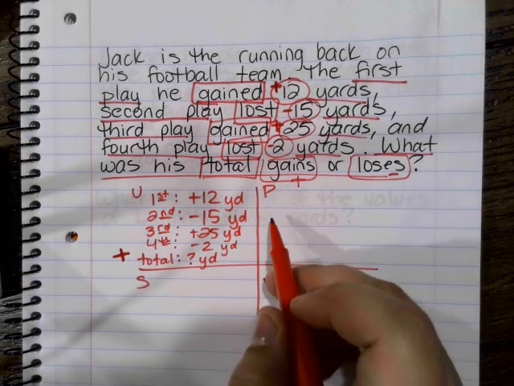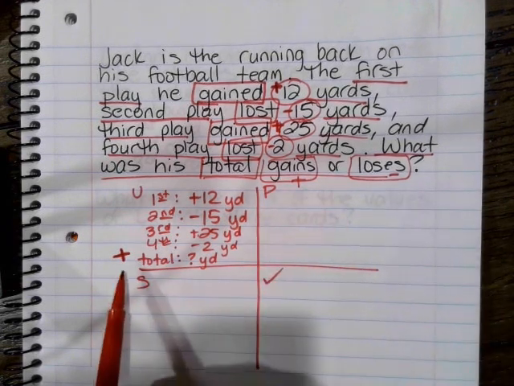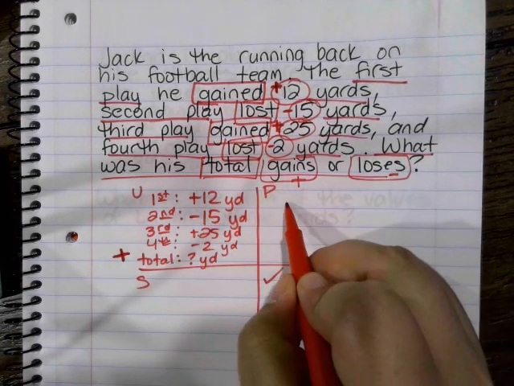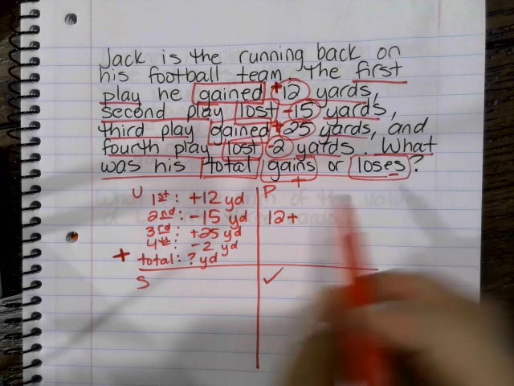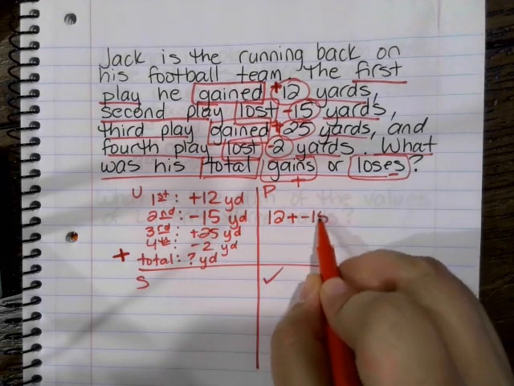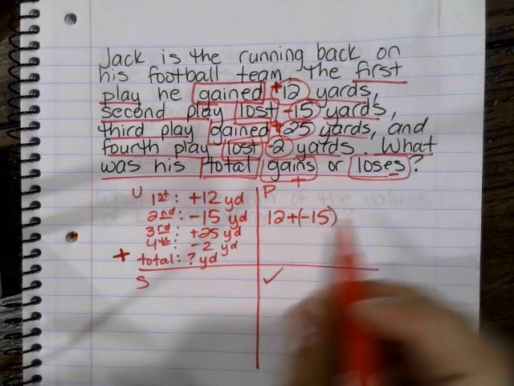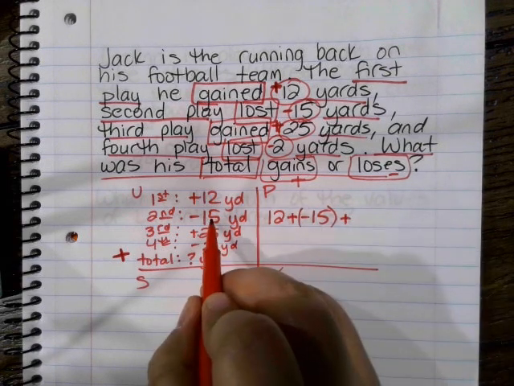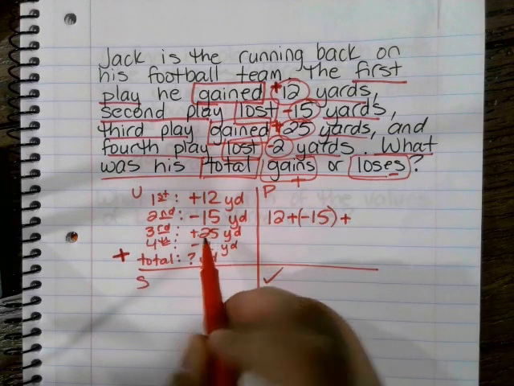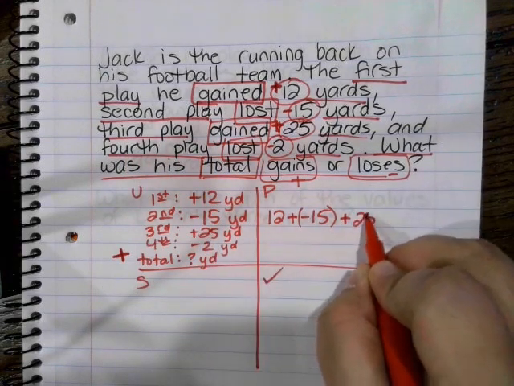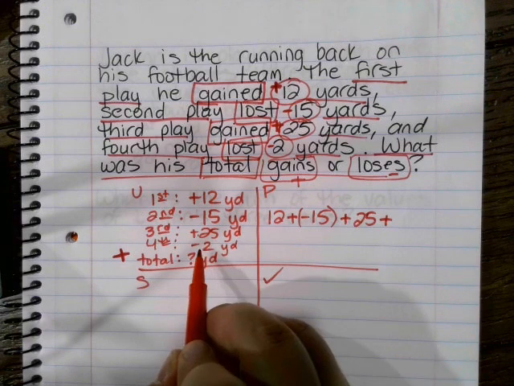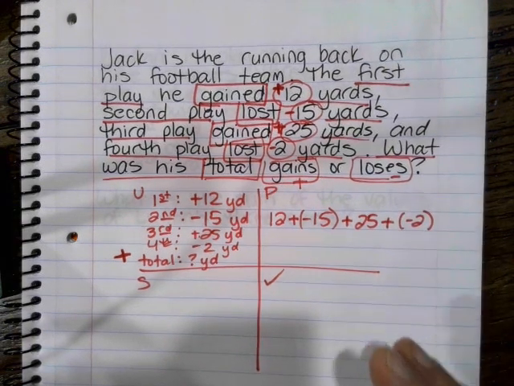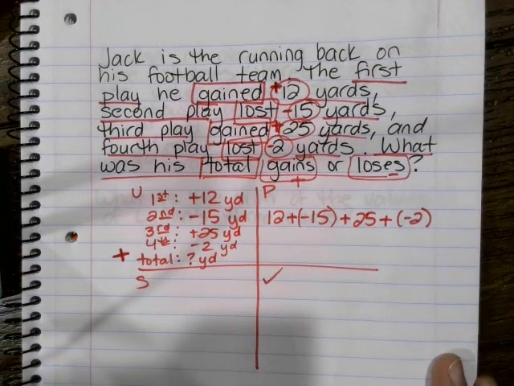Alright, let's come up with a plan. What would I do to solve this problem? We know we need to find the total, so we need to add everything together. I'm going to take the 12. I'm going to add the negative 15. I can put parentheses around it so I know it's negative. Then I'm going to add his next play, which was 25, so plus 25. Then I'm going to add his fourth play, which was negative 2. So that's my plan. That's what I need to do to solve this problem.